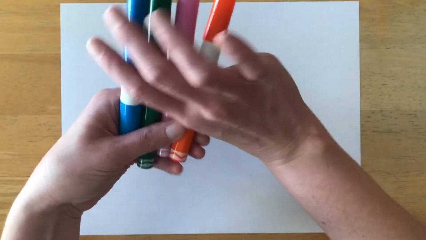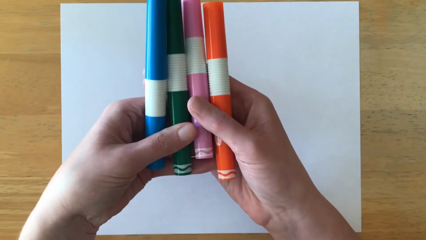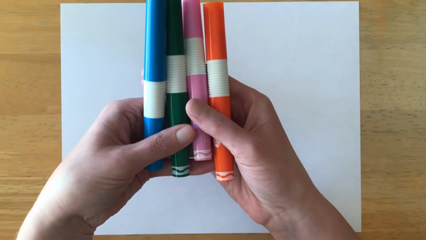So what I'd like you to have is a sheet of paper and 4 differently colored either markers or crayons. I'm going to be using these colors that you see, so if you want your paper to match mine, these are the colors you'll need.